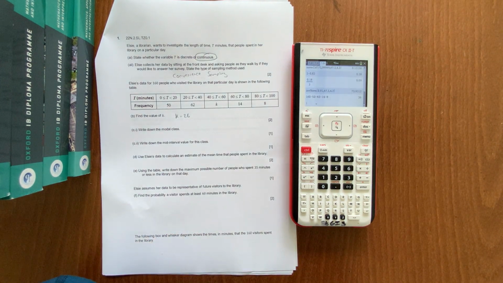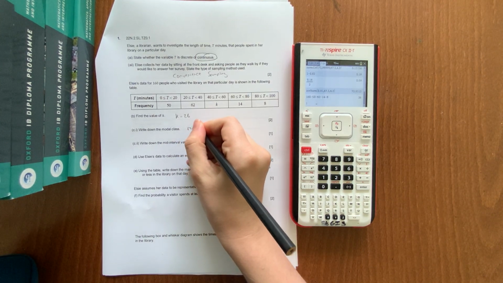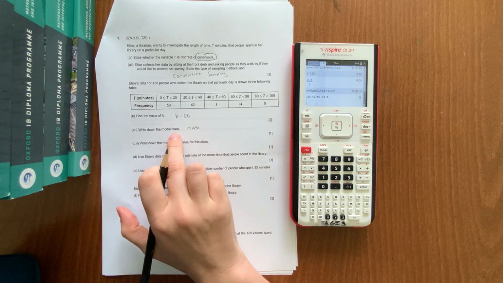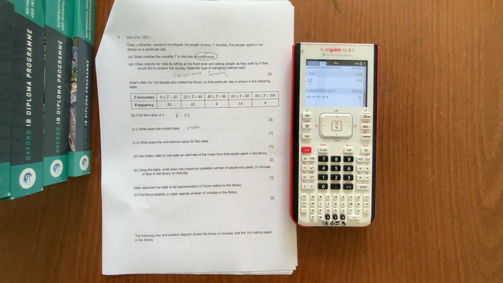The next thing it asks us to do is to find the modal class. The modal class is like the mode. It's just that it's described as a modal class when we have these groups here rather than single values.